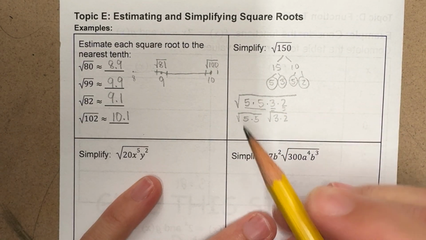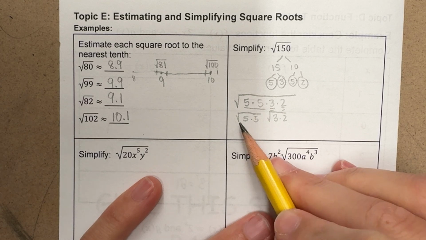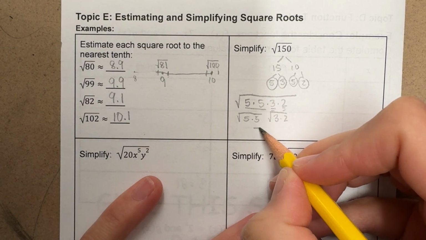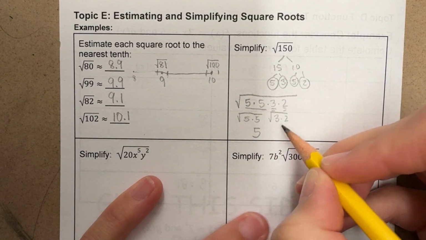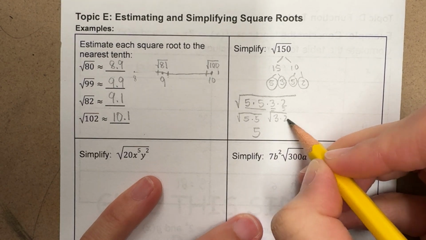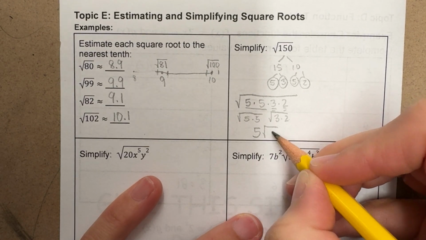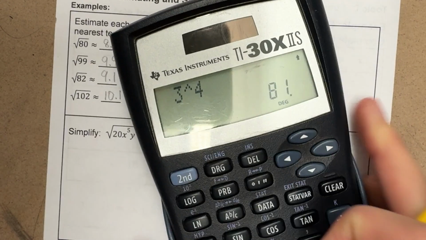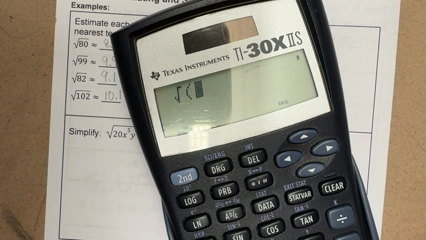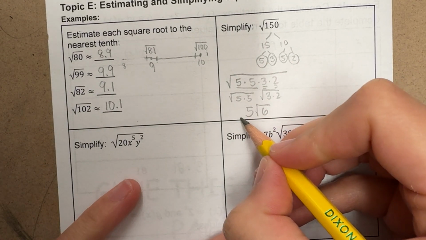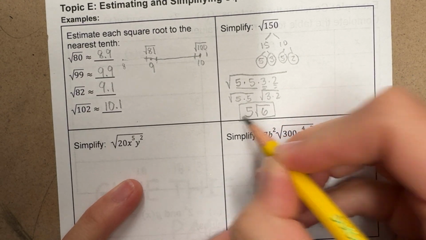Look, this simplifies. This is 5 times 5, it's 25, but it's the square root of 25, which is just the number 5. I'm able to take the square root here. Whereas here, this is just 3 times 2, which is 6. I'm not able to take the square root of 6. I can put it in my calculator. The square root of 6 is like this. Ugh, nope. We just leave it as the square root of 6.